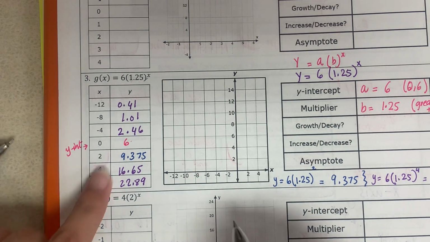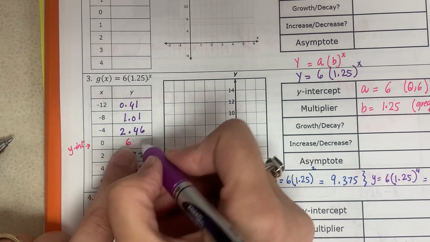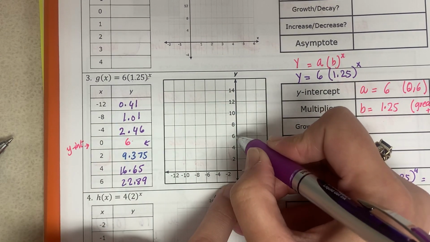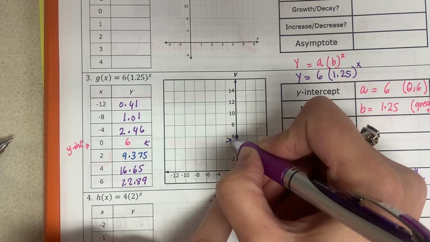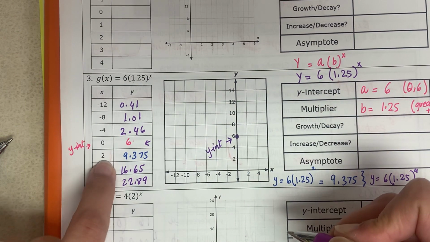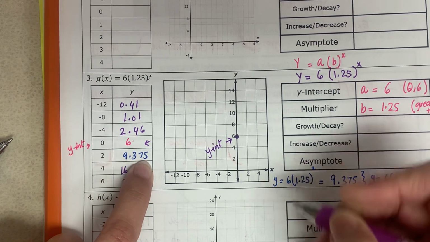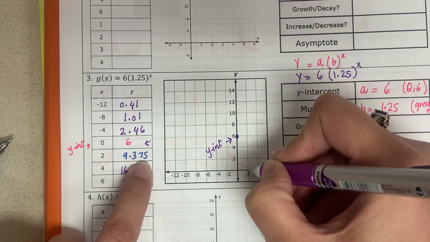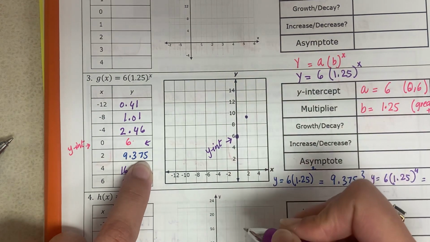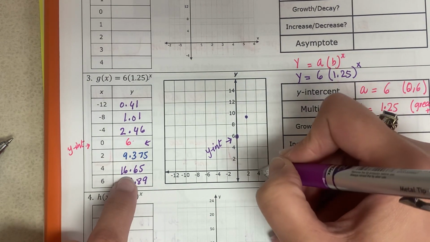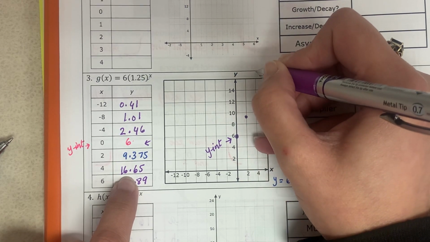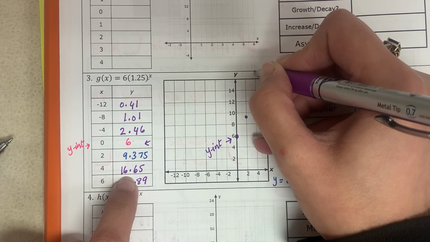So let's graph it. This is your starting point. When x is 0, y is 6. There you go, this is the starting point. When x is 2, it is 9.375. That is 9, so it would be somewhere here. And then when it is 4, it is going to be 16.65, which is not on the grid, so I'm going to assume it's kind of here.